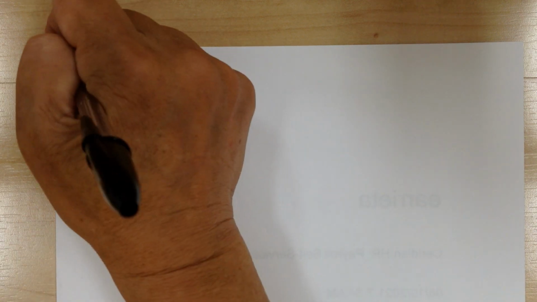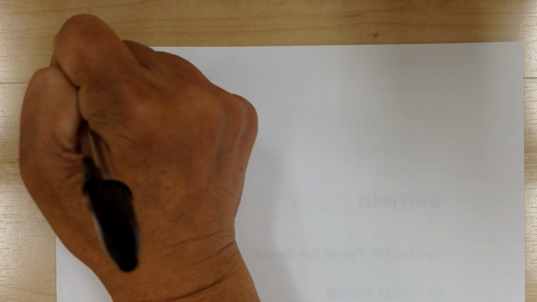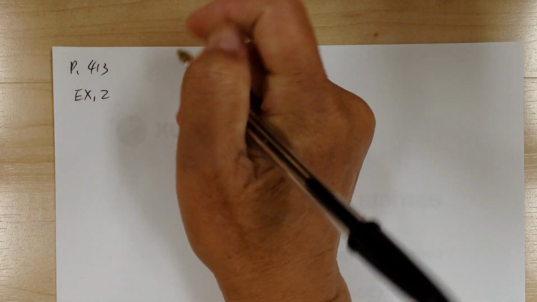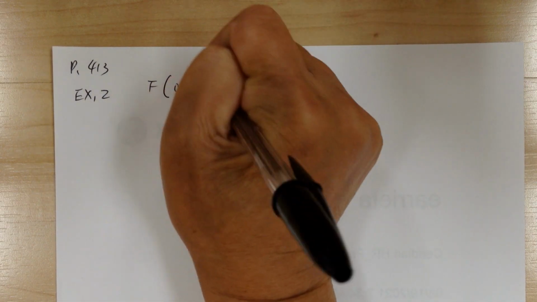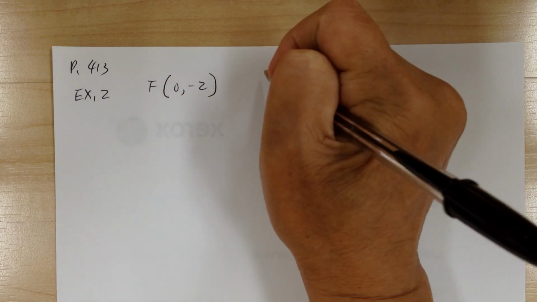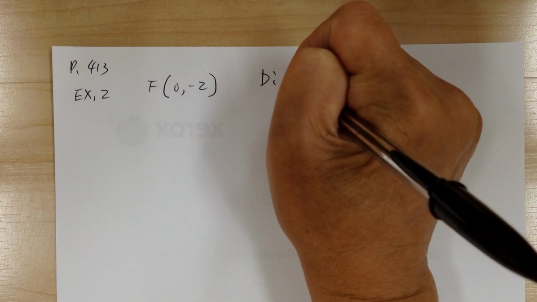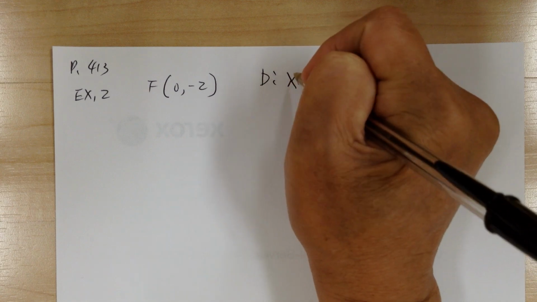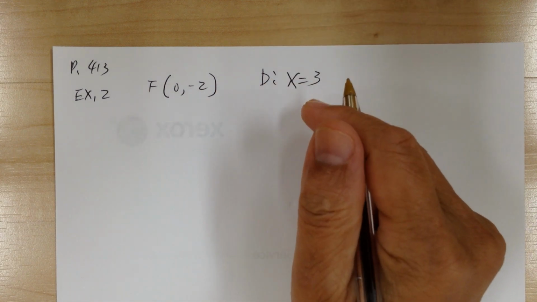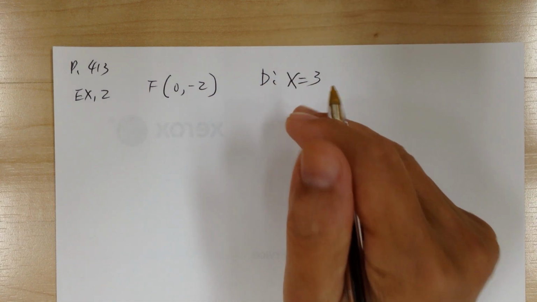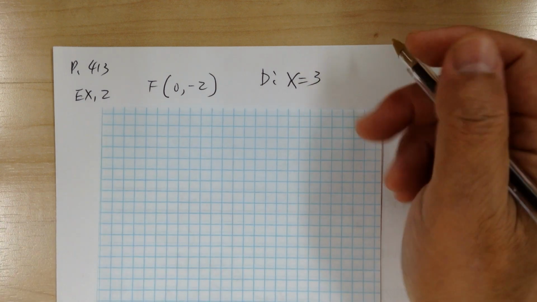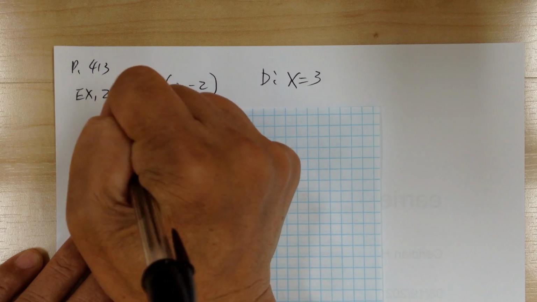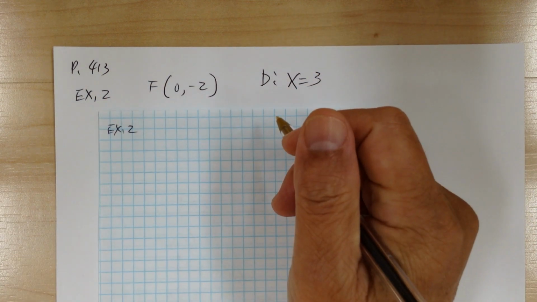Okay, let's do example 2. It says find the equation of the parabola having the focus at 0, -2, and the directrix of x equal to 3. You're looking for the equation. You want to draw the graph and the axis of symmetry. So example 2, again, let's sketch things out.